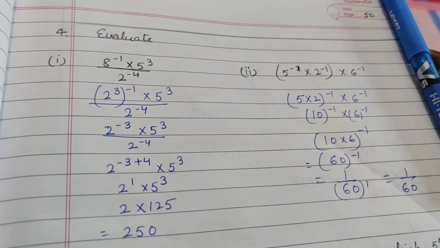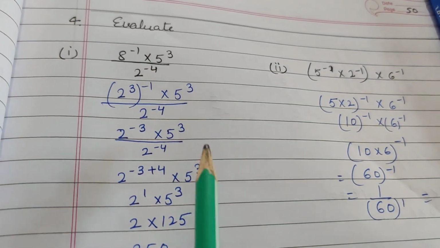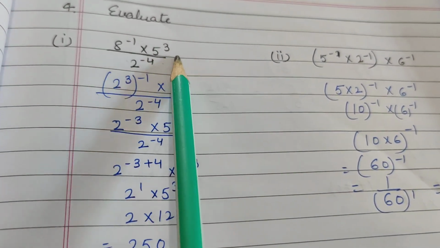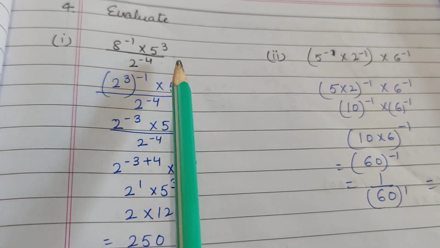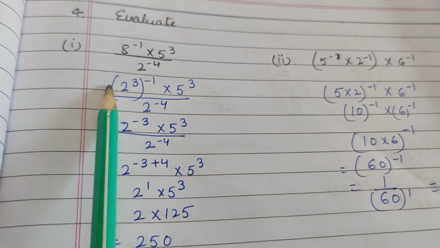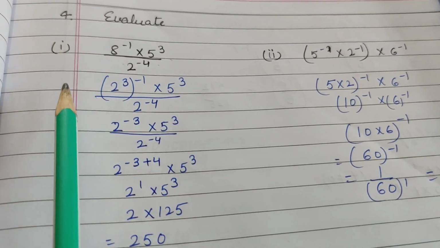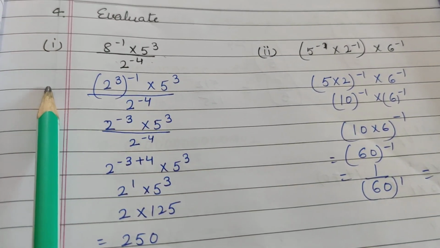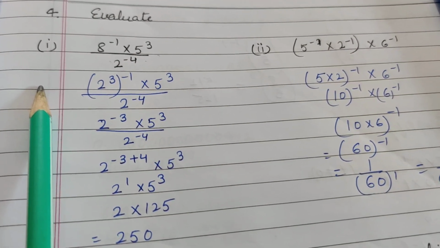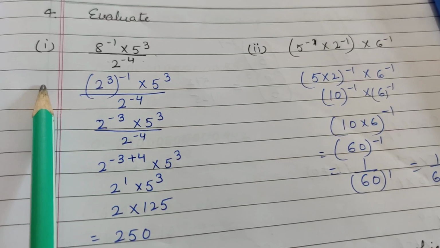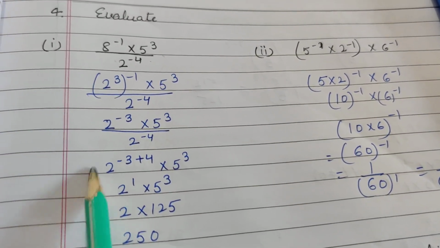Question number 4, exercise 12.2. First part is 8 raised to power minus 1 multiply 5 raised to power 3 divided by 2 raised to power minus 4. Here we are to evaluate. As I told you, if there is simplify, then you can leave the answer in powers, but when there is evaluate or find, then you have to find out the proper answer. You can't leave the answer in the exponent, right? So we have to solve it.